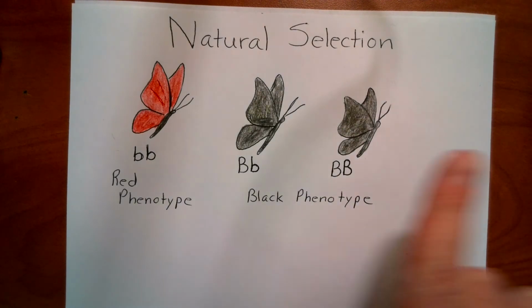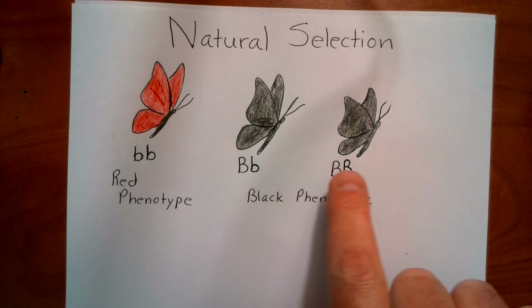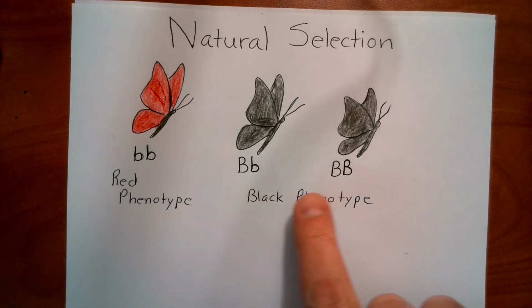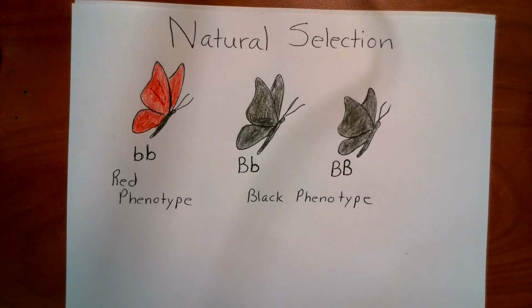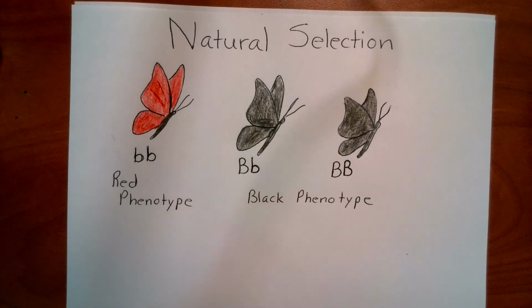Now, in our hypothetical environment here, the individuals that have the black phenotype are less likely to be seen by predators such as birds and are therefore not eaten as much. But the individual that has the red phenotype is more likely to be seen by birds, and the red individuals are just unlucky and they get eaten all the time by the birds.